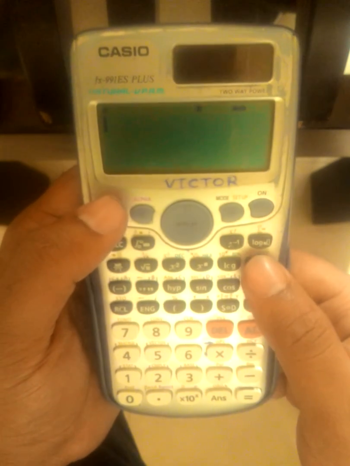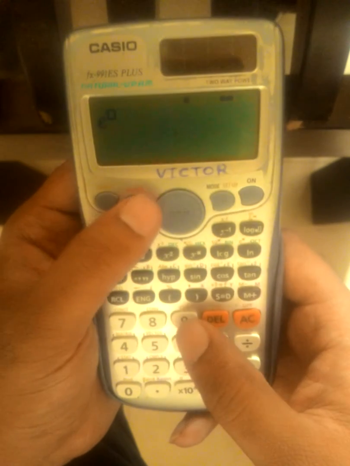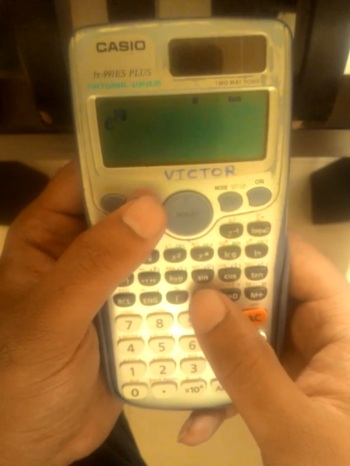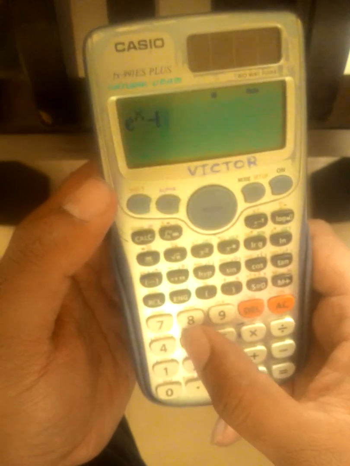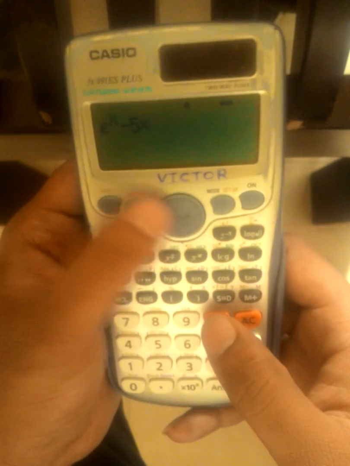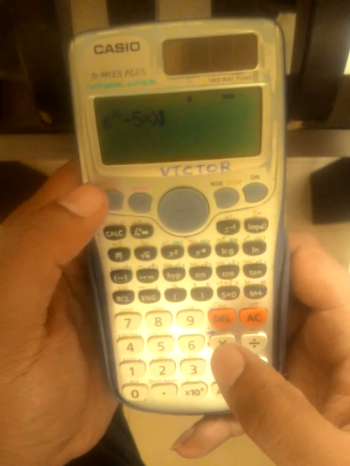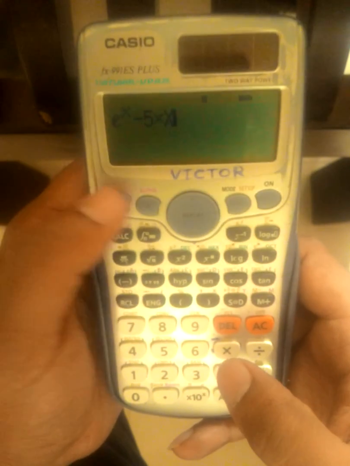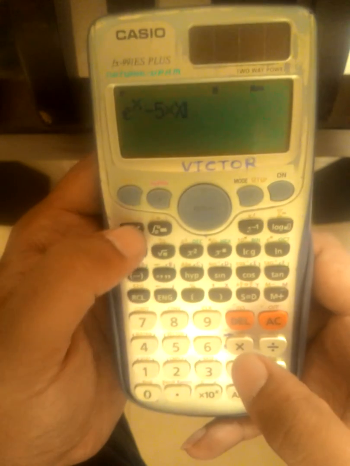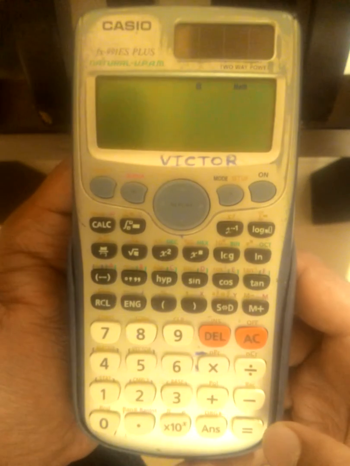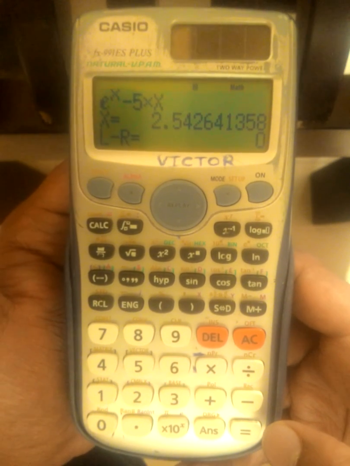Let's type e raised to x minus five into x. So this will be your equation. Again you need to press shift, calculate and equal to. Wait for a while, the calculator is going to calculate the answer for you.